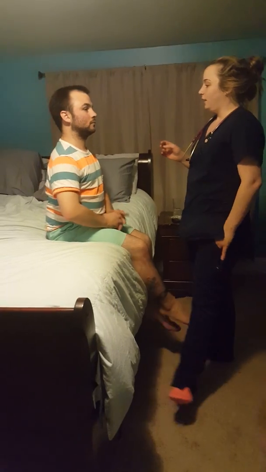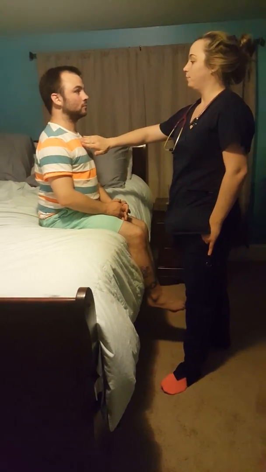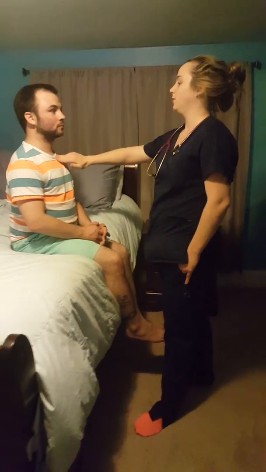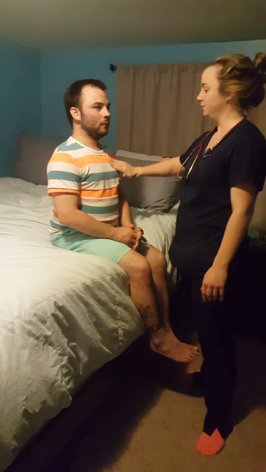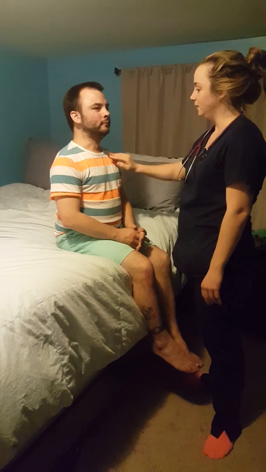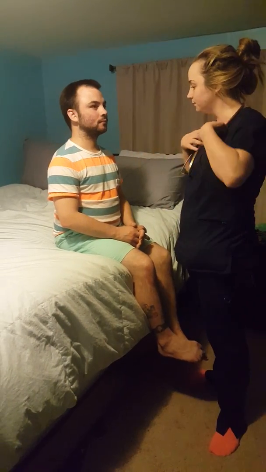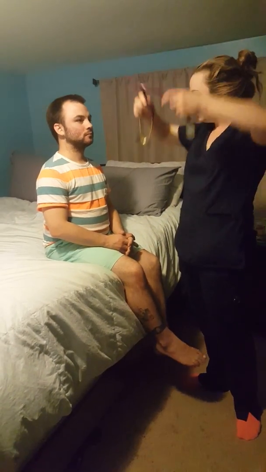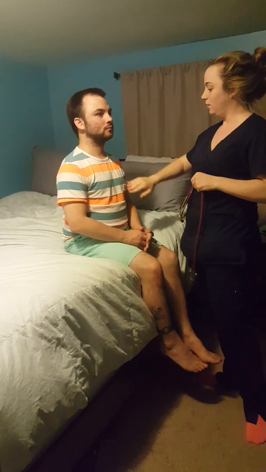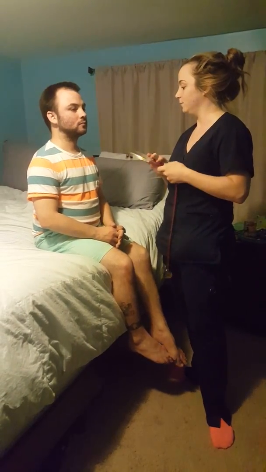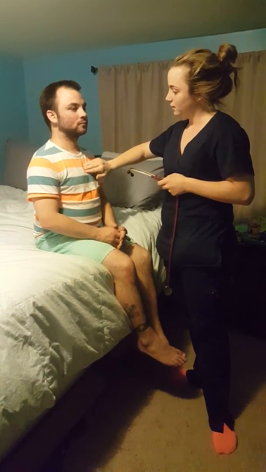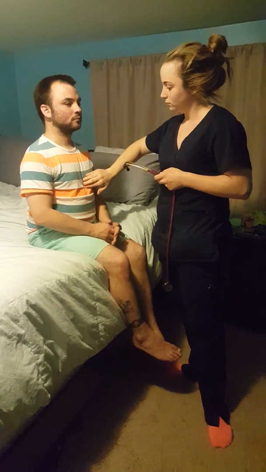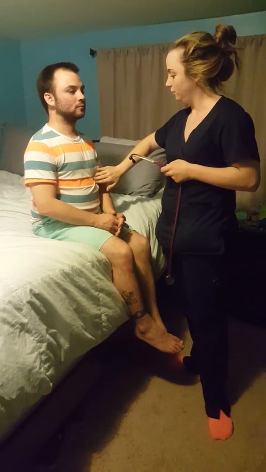So I'm going to start with the heart part. Looking at your chest, I'm going to palpate around the precordium, which is the part of the chest that overlies the heart. So it's right around here. I don't see any pulsations around there. I don't feel anything. And then noting the point of maximal impulse, that's the fifth intercostal space, midclavicular line. So it would be right around here.